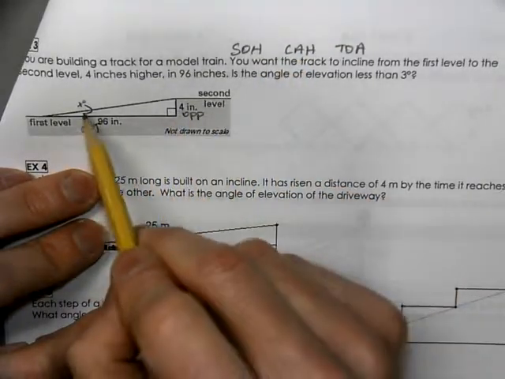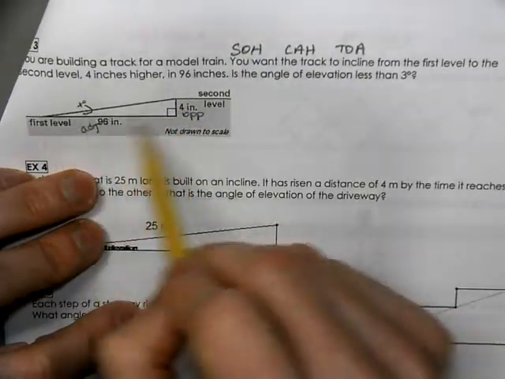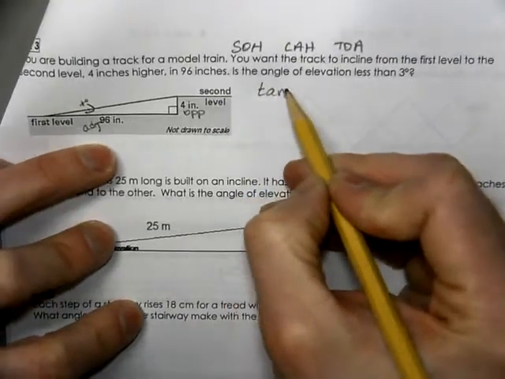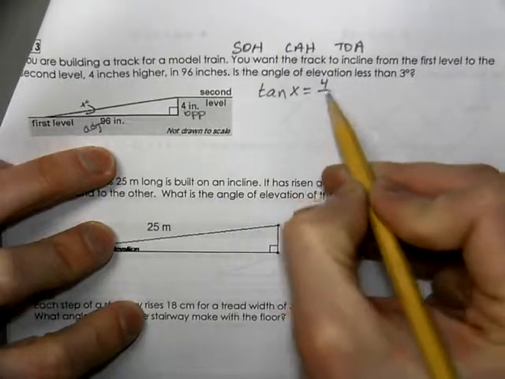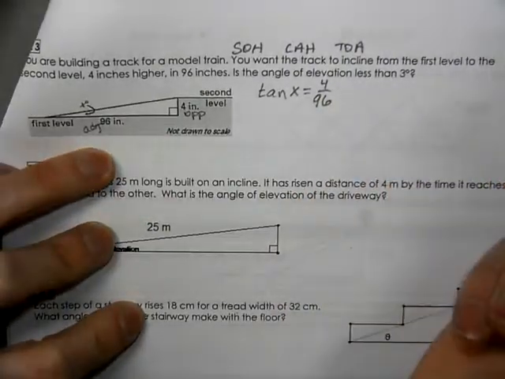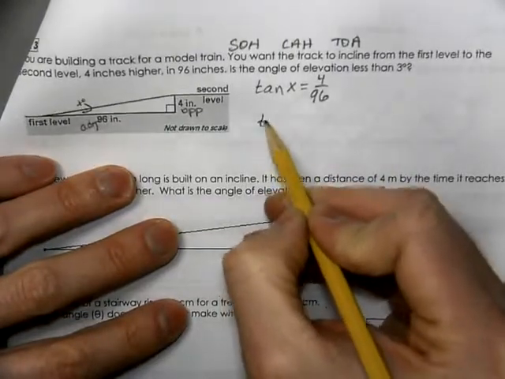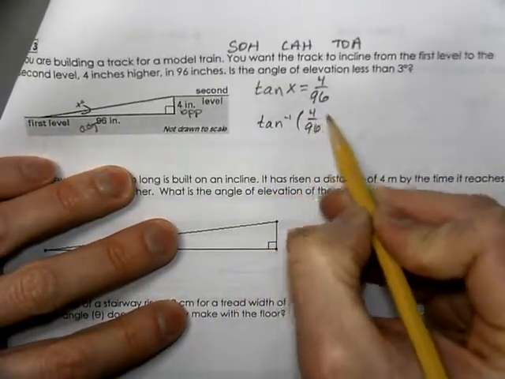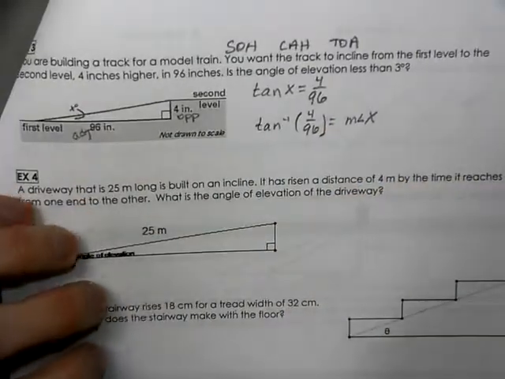I'm looking for the angle if it has an opposite side of 4 and an adjacent side of 96. So tangent of our x equals 4 over 96. So to get the x by itself, we need to do tangent inverse of 4 over 96 to equal the measurement of angle x.